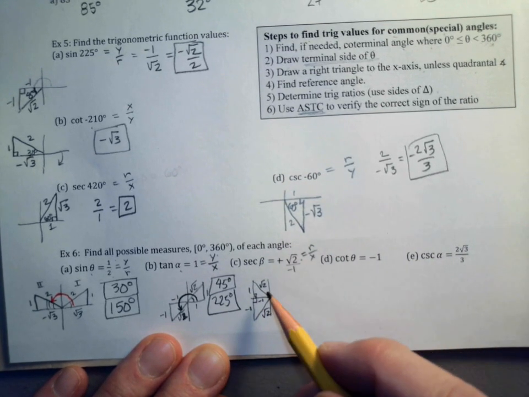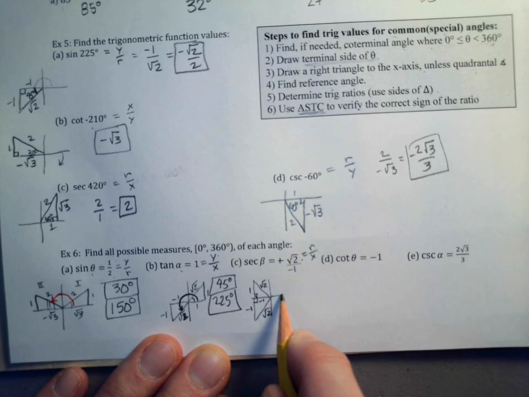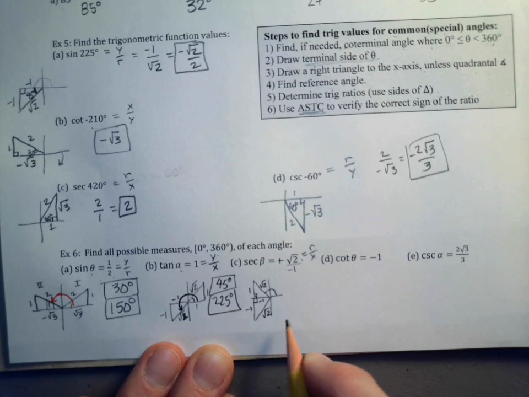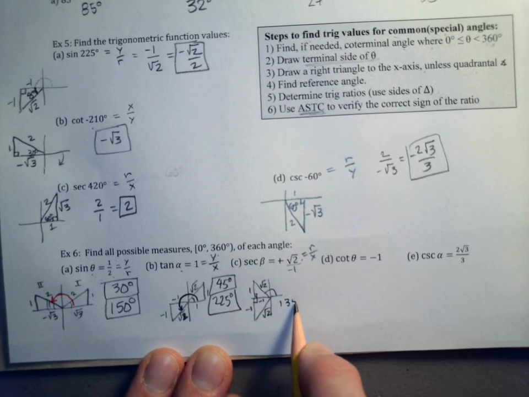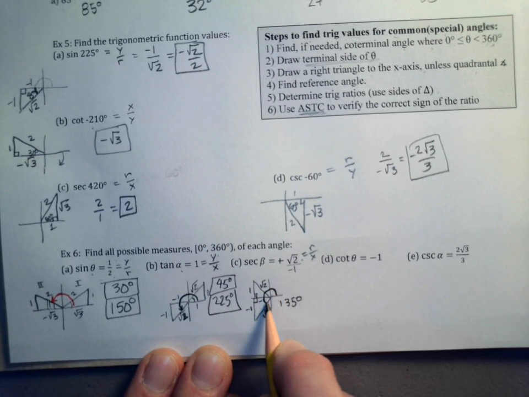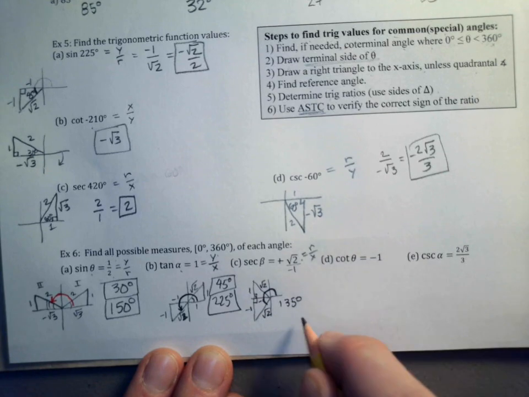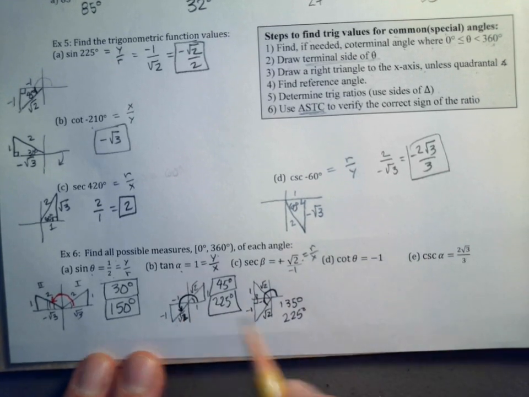All right, so what are these angles? We're looking at first that angle, that's 135. And then we're looking for the angle that goes from here all the way down there, and that one is 225. Same as what we saw in the previous one. Okay.